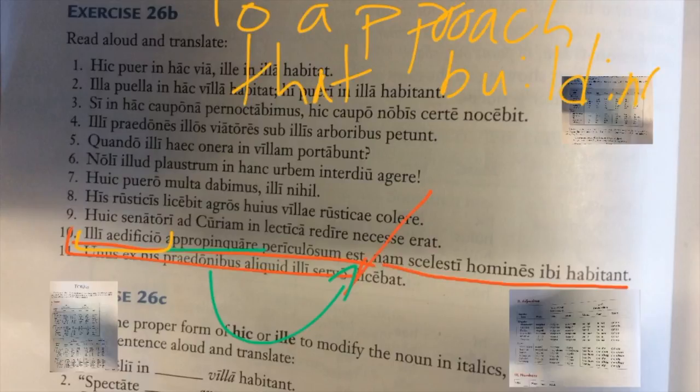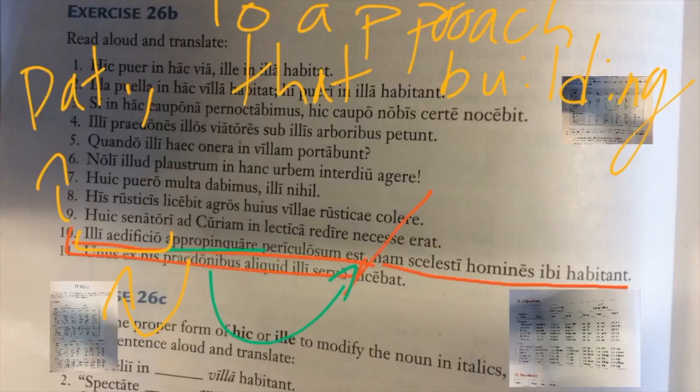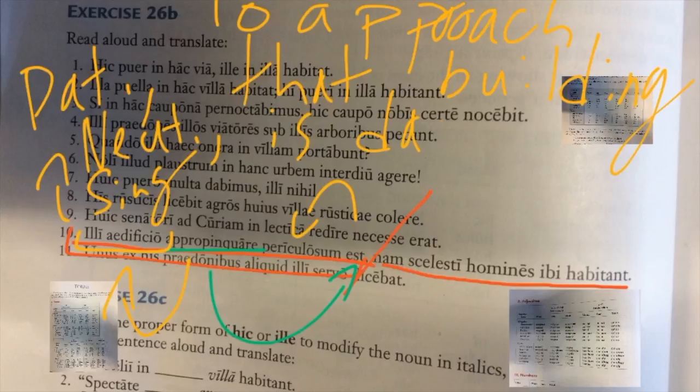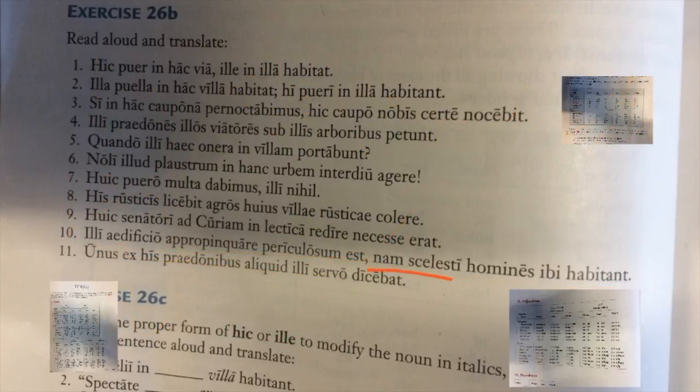Appropinquare is a verb that typically takes a noun in the dative case as kind of its direct object. So to approach, ille aedificio, that building, and ille aedificio is dative, neuter, and singular. So to approach that building, periculosum est, is dangerous. To approach that building is dangerous. And why? It's answered by the dependent clause, starting here with the word nam.